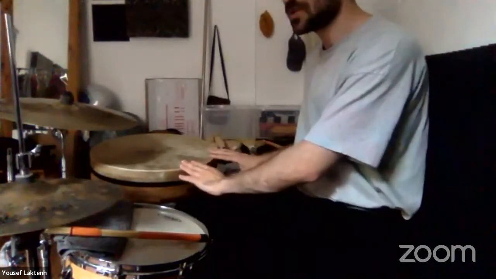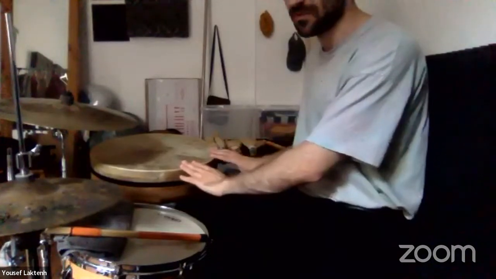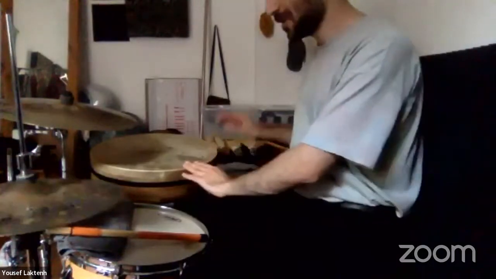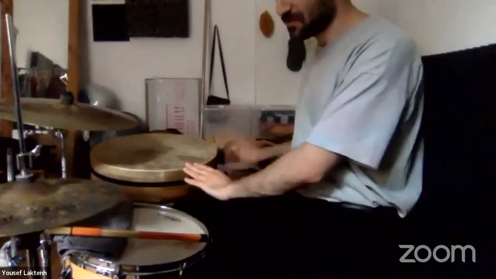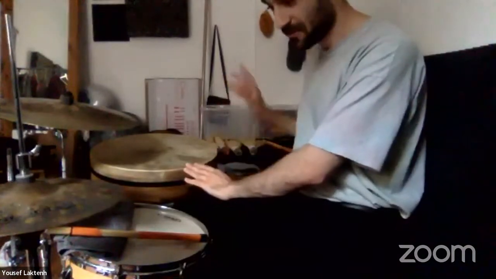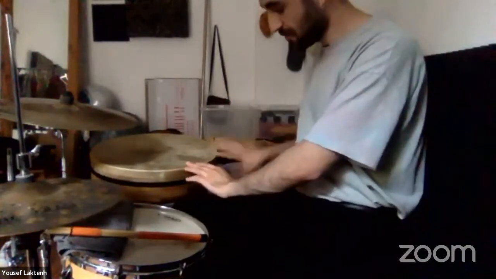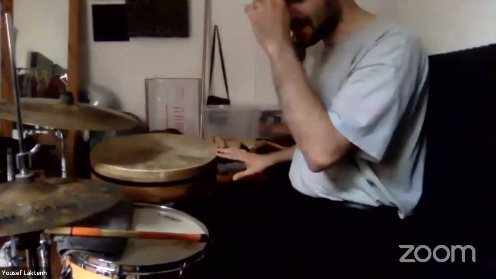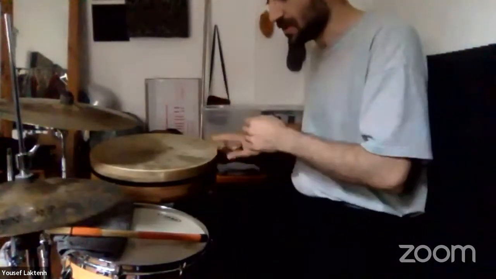Now we move to the 2, so it will be 1 2 3 4, 1 2 3 4. By the way, the 2 and the 4 are kind of odd. You will feel confused at first, but dig it deep, because this is the sauce. Then the 3, the upbeat, 1 2 3 4. I'm singing, and my head is 1 2 3 4. Then the 4.